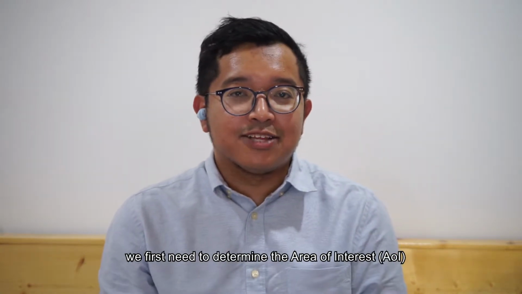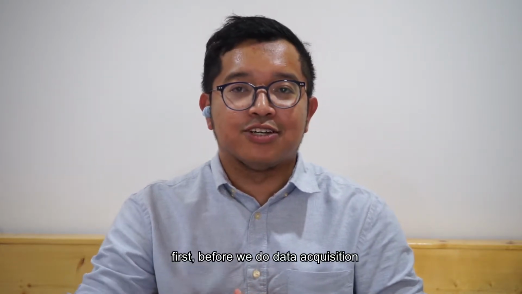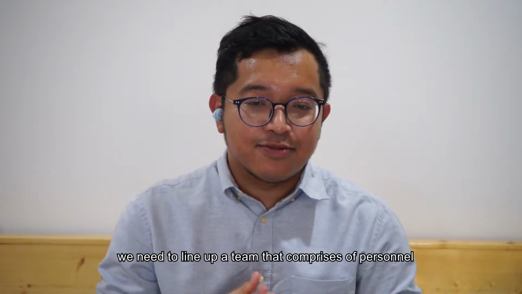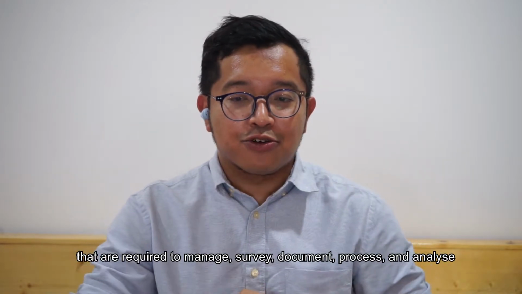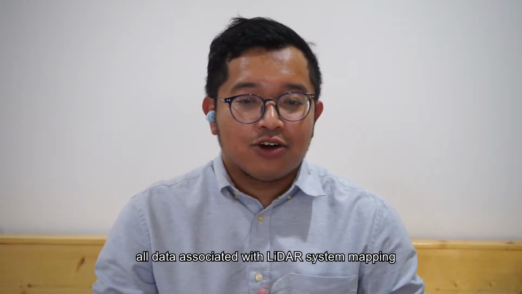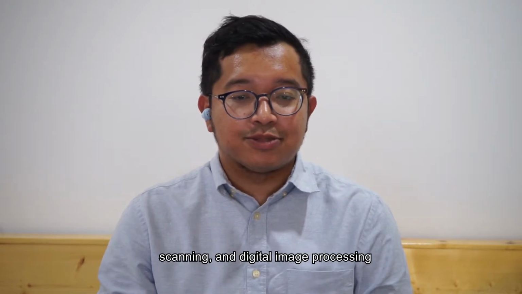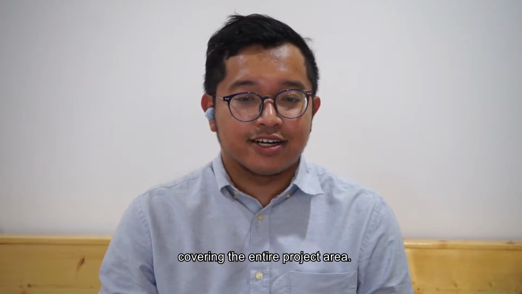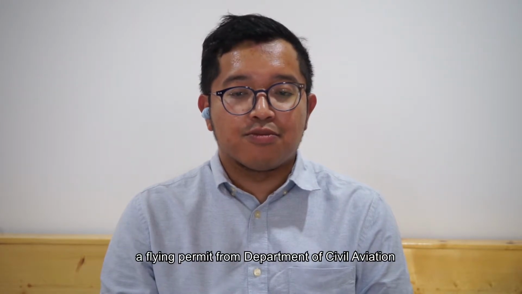We need to first determine the area of interest or AOI, and before we do a data acquisition, we need to set up a team. We need to line up a team that comprises personnel required to manage, document, process, and analyze all data associated with LiDAR system mapping, scanning, and digital image processing covering the entire project area. So first, we need to get a flying permit from Department of Civil Aviation.